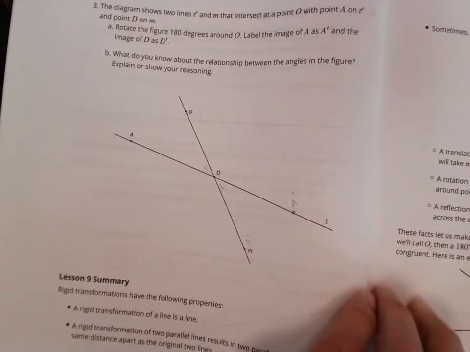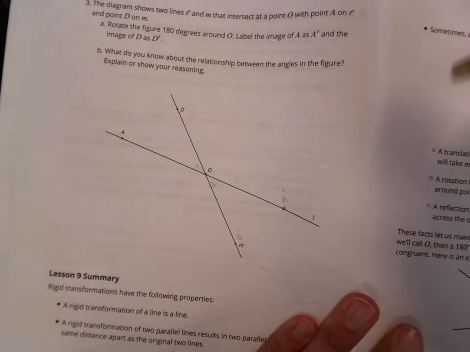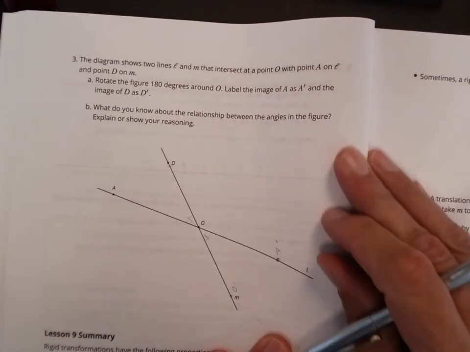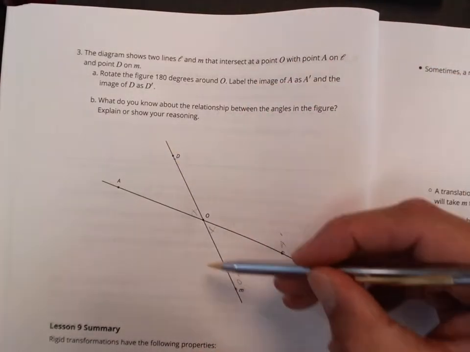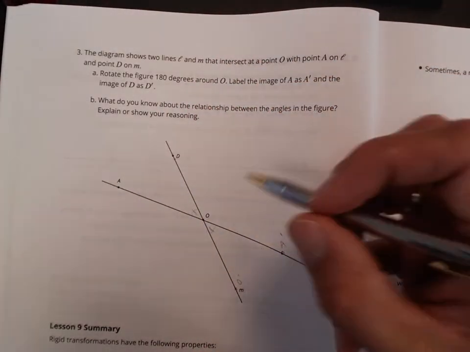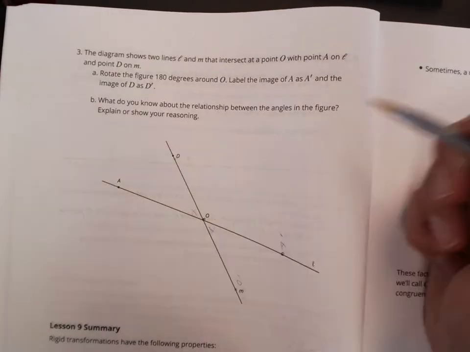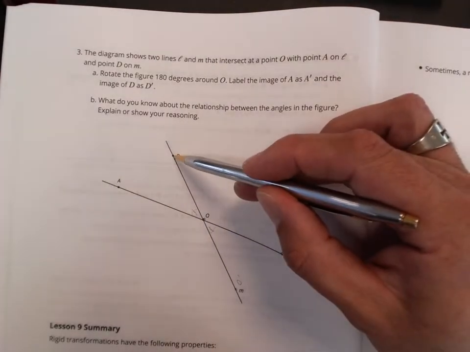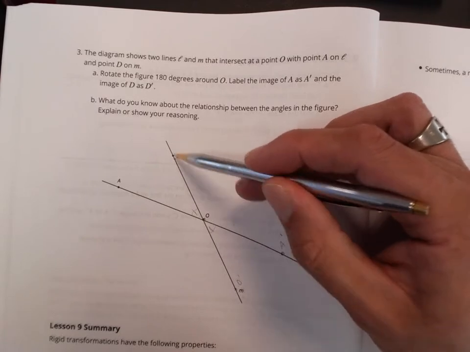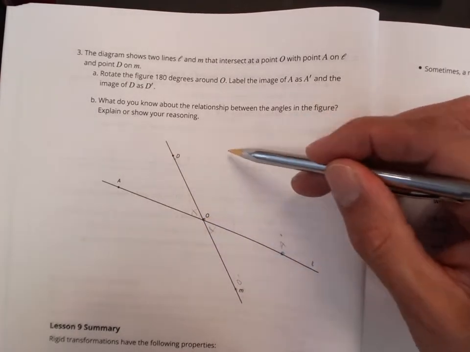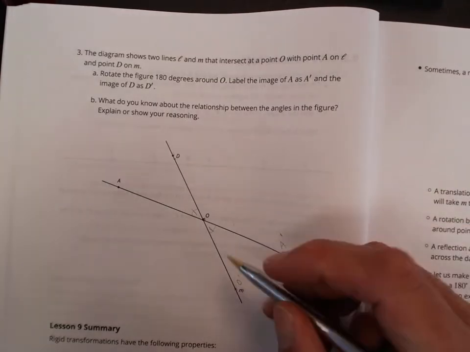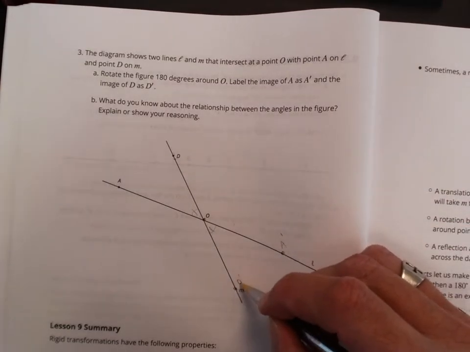And number 3 is really getting to the center point of what we are trying to look at for today's lesson, which is I've got 2 lines crossing, connecting at this vertex 0. And if I do a 180 degree rotation of this line here around this point 0, that's going to come all the way around and be over here. All right, so that'll be D prime.